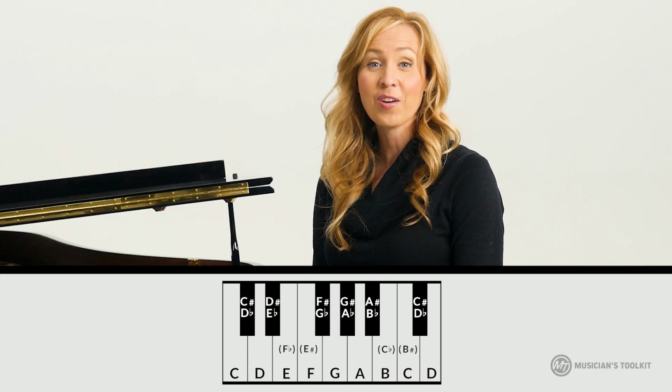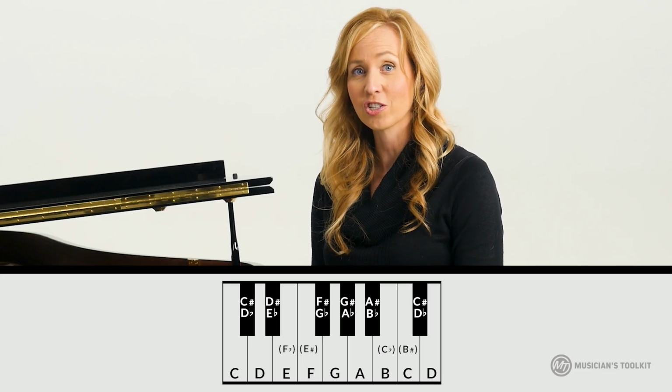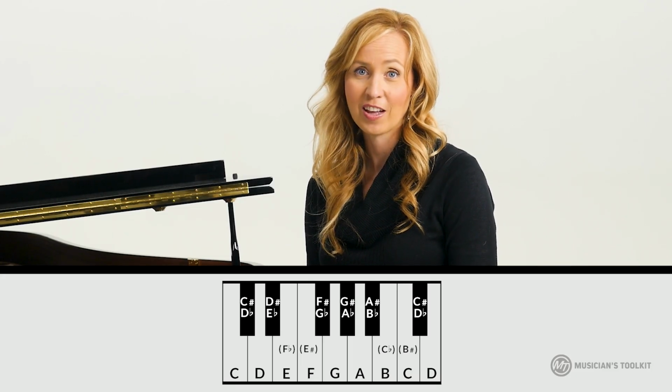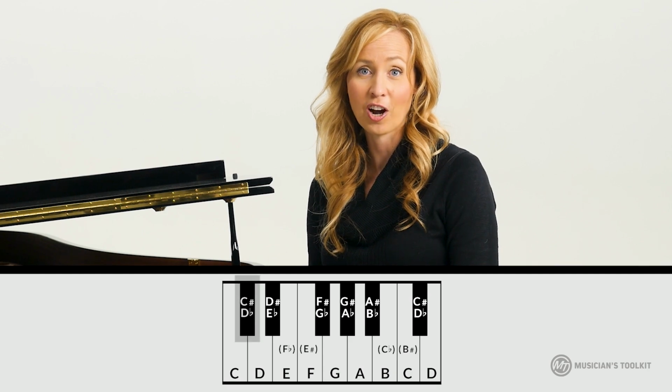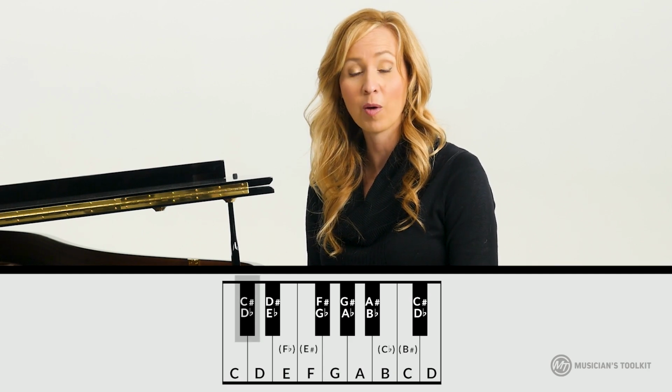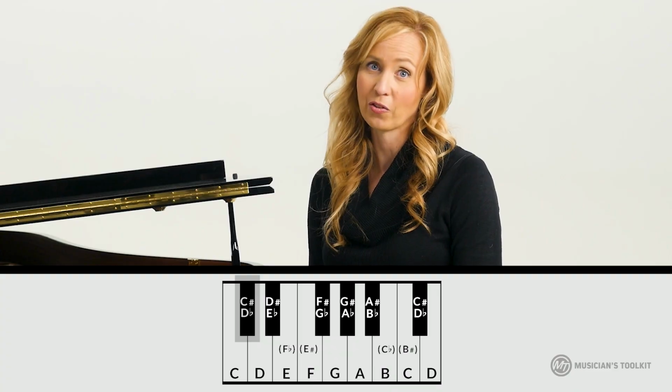When a note has 2 names for the same pitch, we call that enharmonics. For example, C sharp and D flat are both the same pitch but have two different names. All notes have their equivalent in sound and in silence.